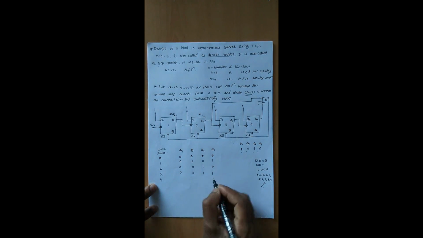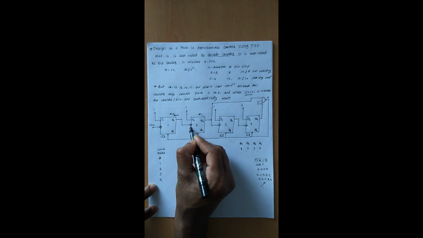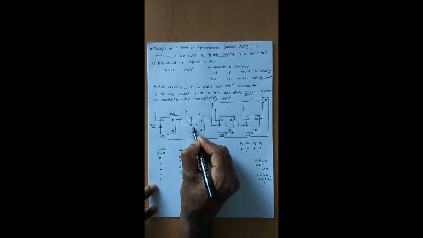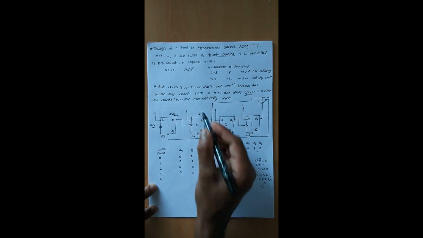Next, for the fourth clock, when the fourth clock is applied, this bit is going to change, it will be 0. Okay, due to this 0 appearing here, the 0 is converted to 1. That's why flip flop 2 is in the set condition, or you can say on. That's why this 1 is converted to 0.